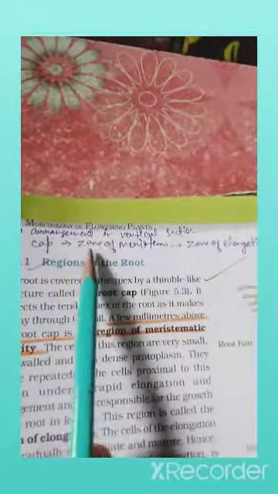The zone arrangement of the vertical section. The first one is root cap, then the meristem zone, and then the zone of elongation, then the root hair zone, and finally the zone of maturation.